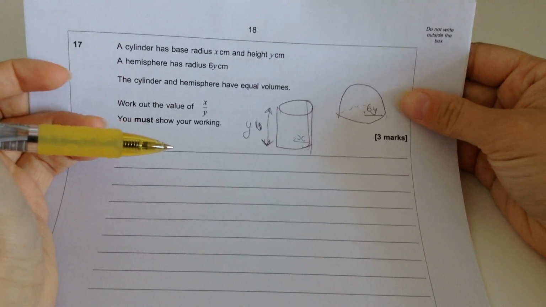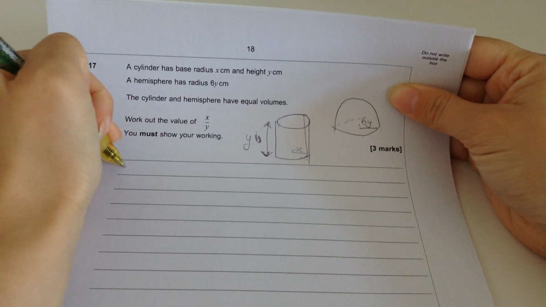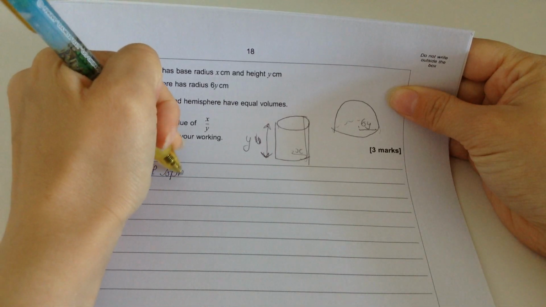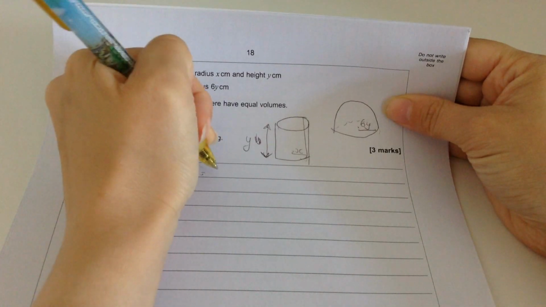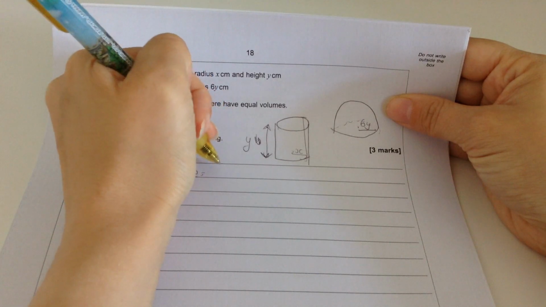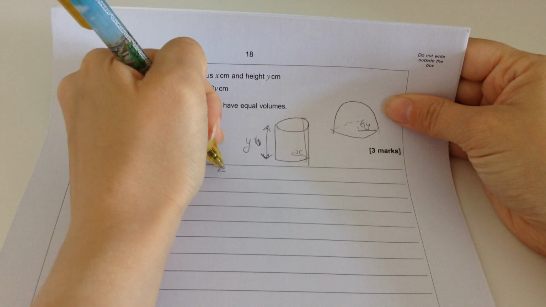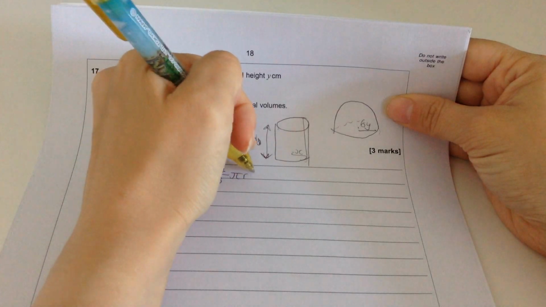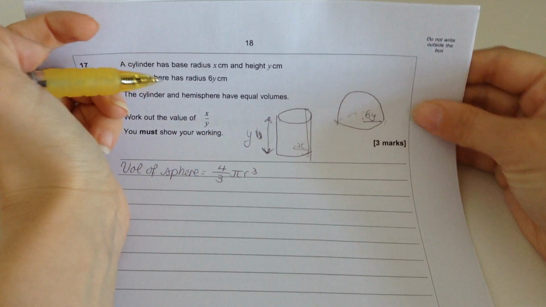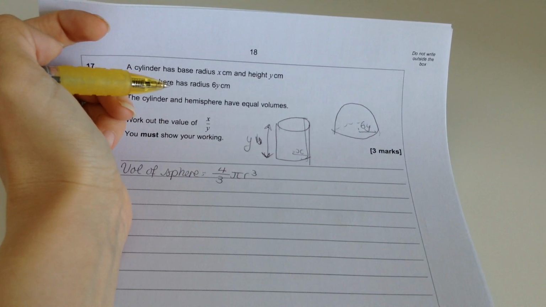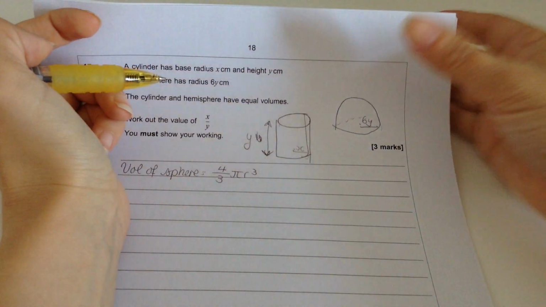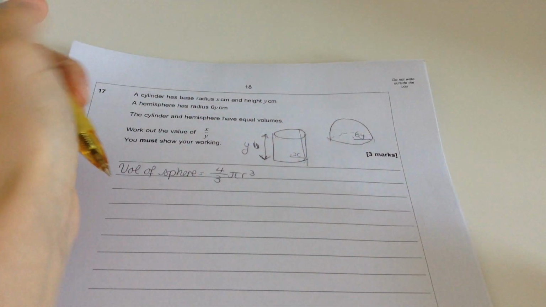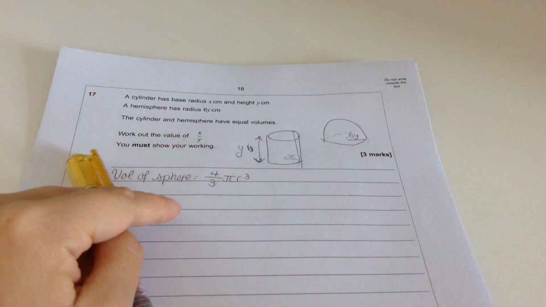Okay, so let me try and remember the formula. Volume of a sphere equals, I believe, 4/3 pi r cubed. Let me just find out.